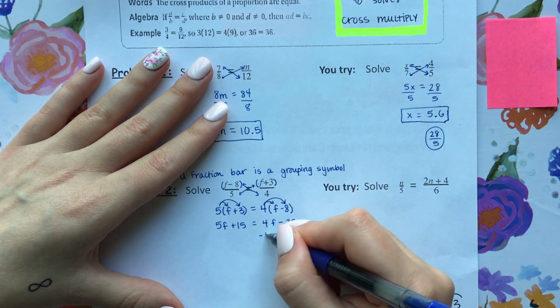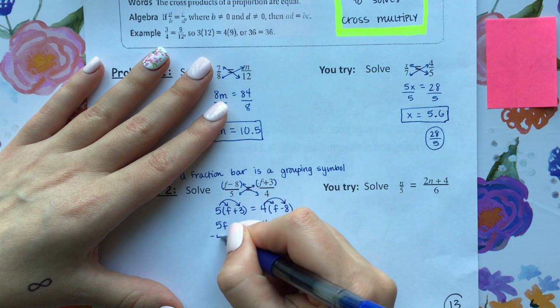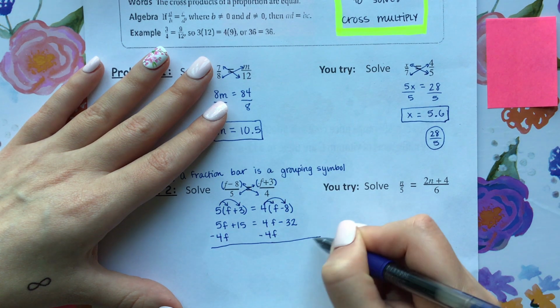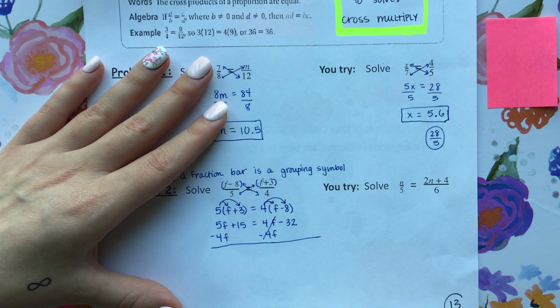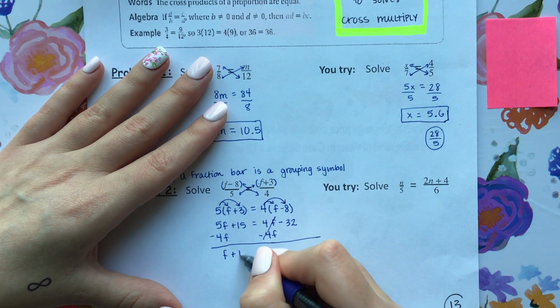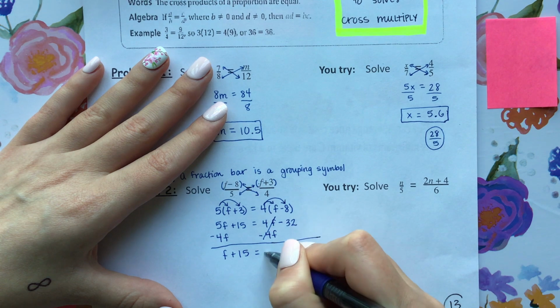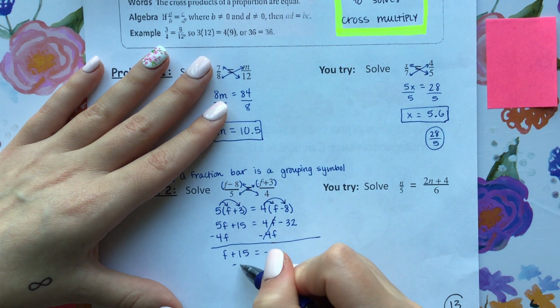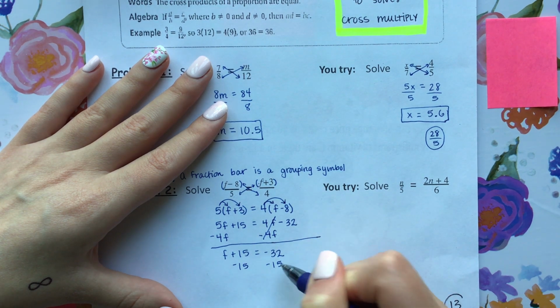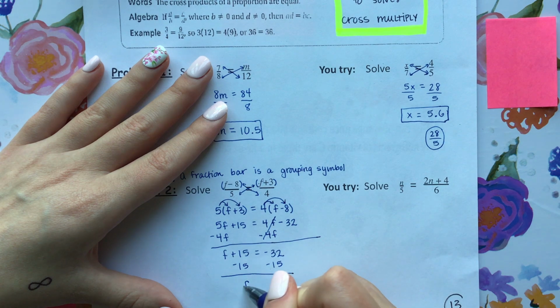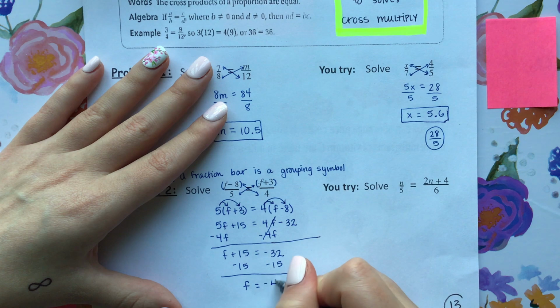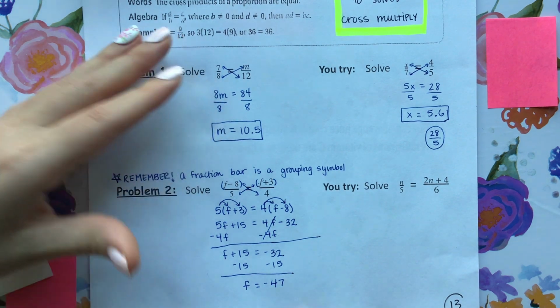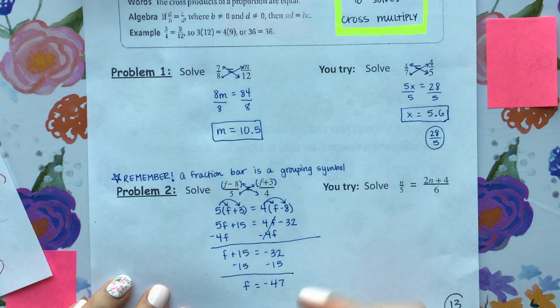So I'm going to subtract 4f from both sides. When I do that, my 4f's go away, and I'm left with f plus 15 is equal to negative 32. Now, to get rid of this plus 15, I'm going to subtract 15 from either side. And I get f is equal to negative 47. And I'm done. That's my answer.